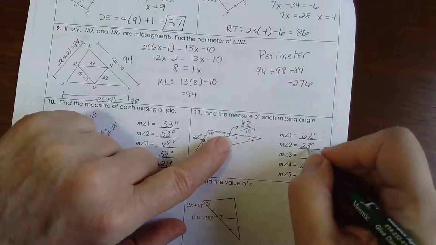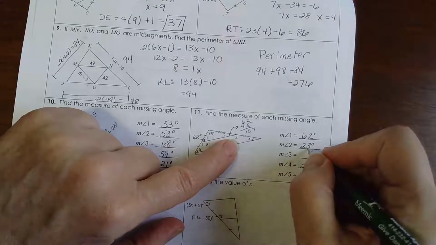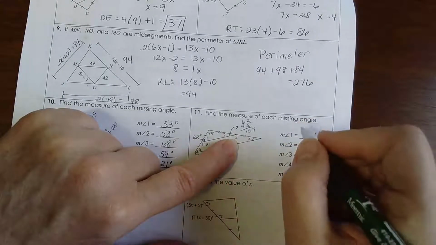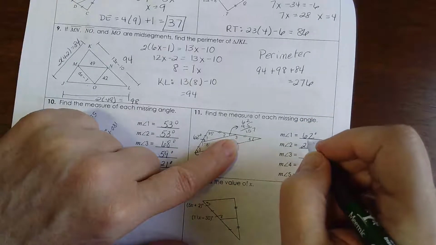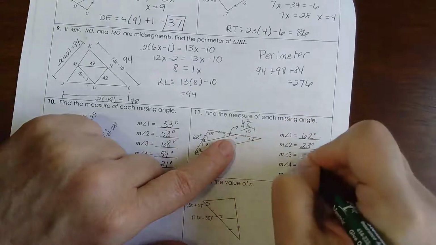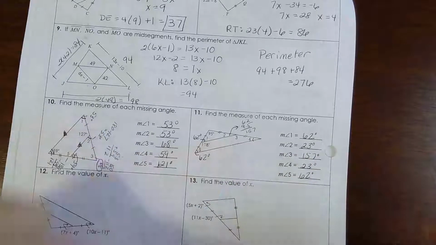Okay, angle 2 is only 23. So we're going to take 180 minus 23, because this is a linear pair, and we're going to get 157 for angle 3.